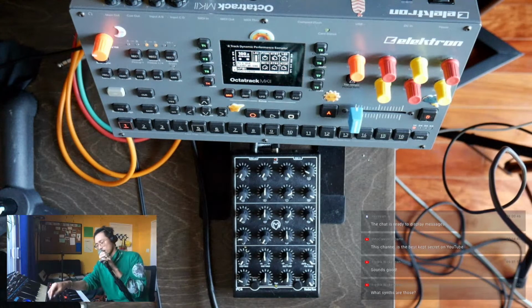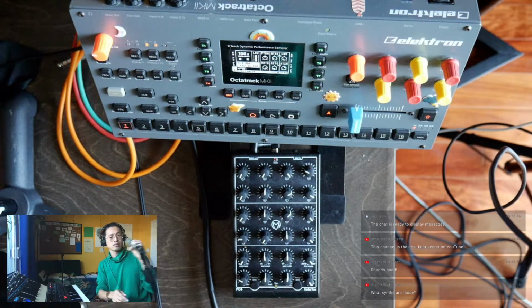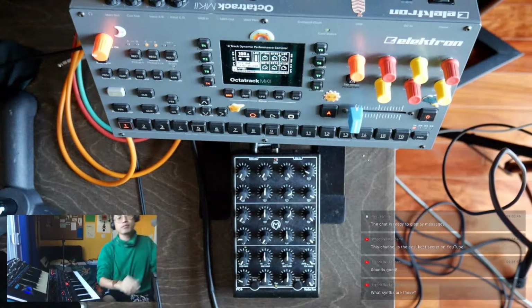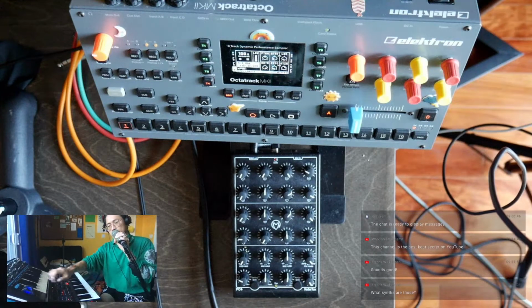The synths I'm using today are a Novation Bass Station and OB6.